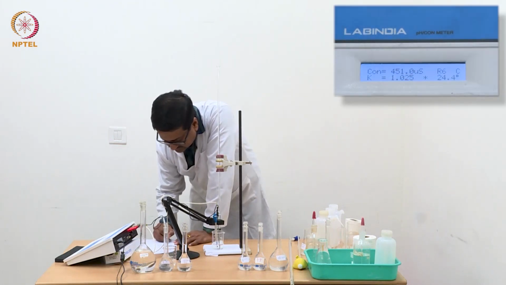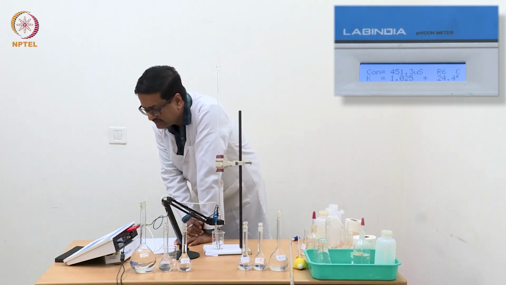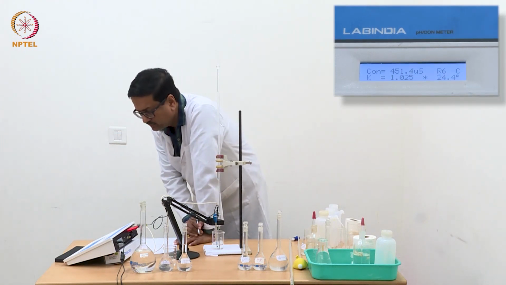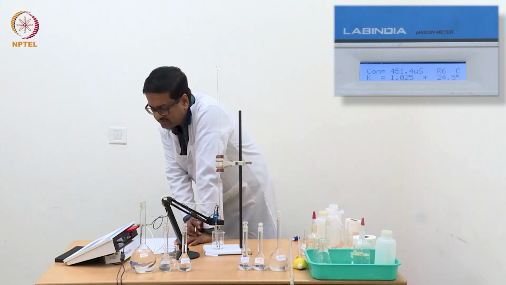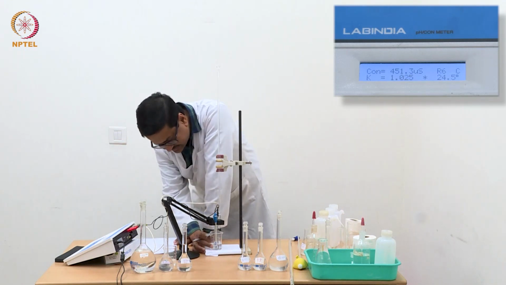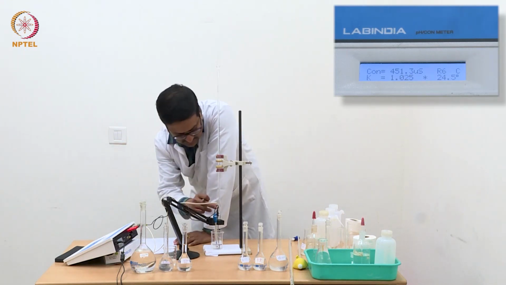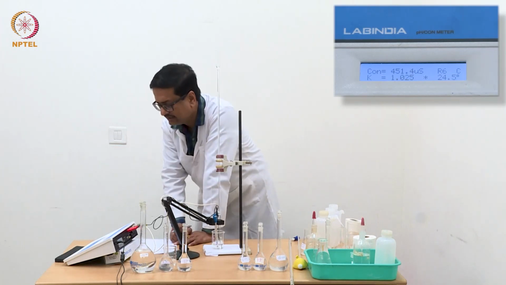With 0.64 ml, now we see a further increase, 451, maybe 452 it will be, because at this point the conductance value slightly fluctuates, because it is not fully certain yet that the entire ammonium chloride has hydrolyzed.